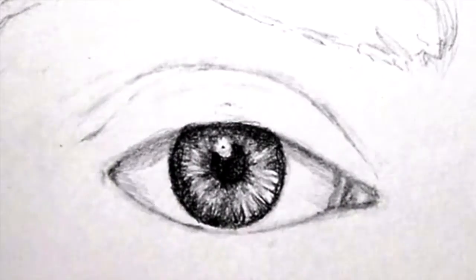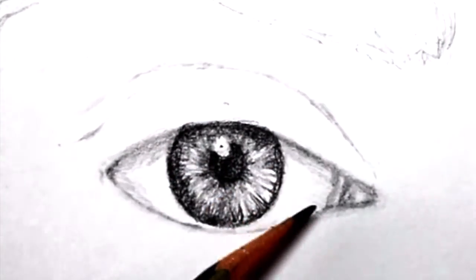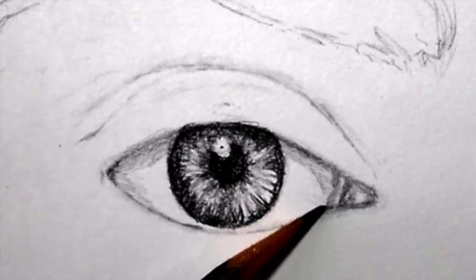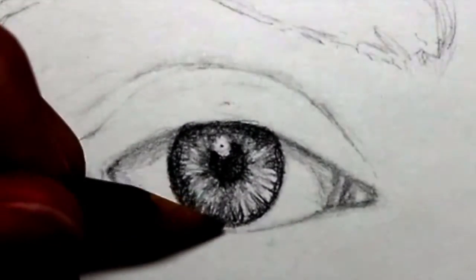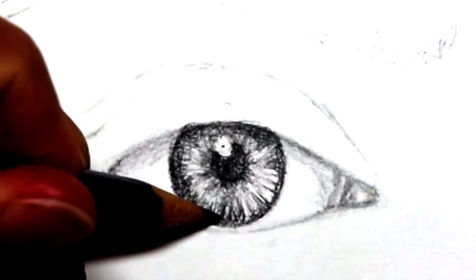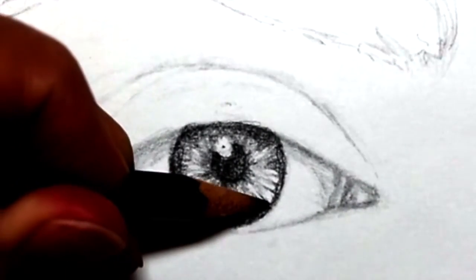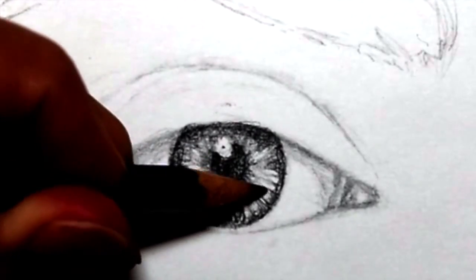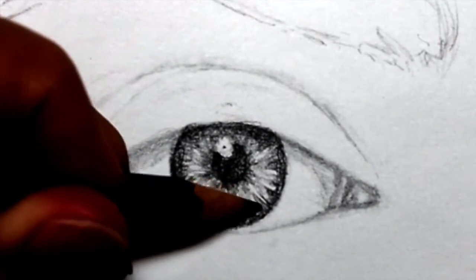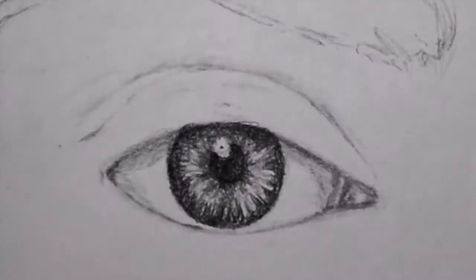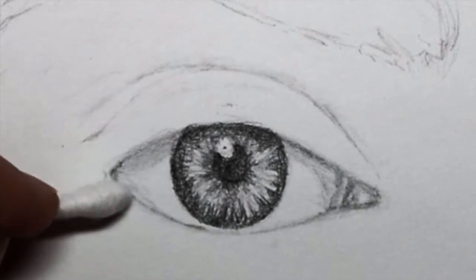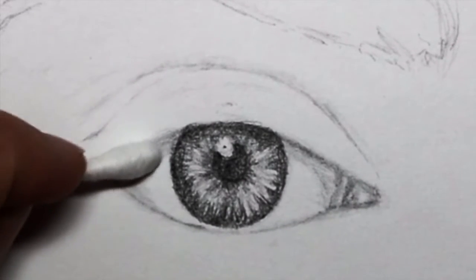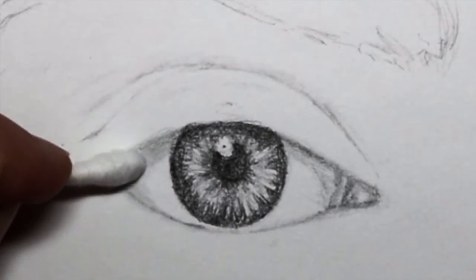Now here is an area that I actually like to use a little bit of a blender. And I won't use it in the iris because I want that design crisp. I want it sharp. So I generally won't use it in the iris itself. But I like it to smooth out some of the shading in the corner as it blends down.